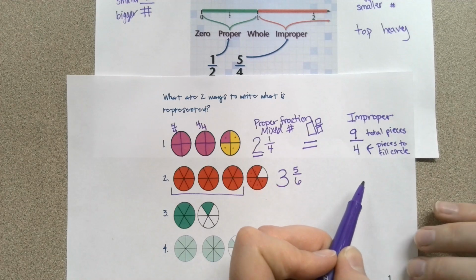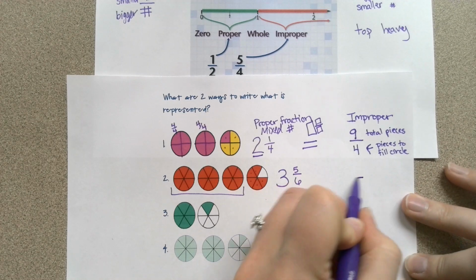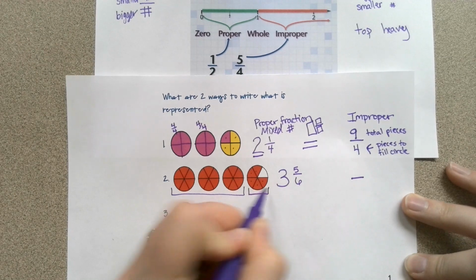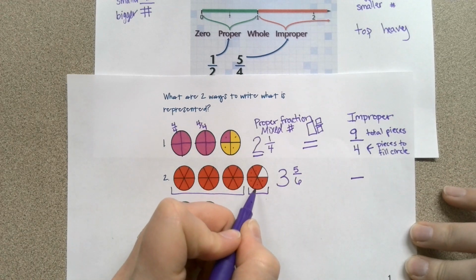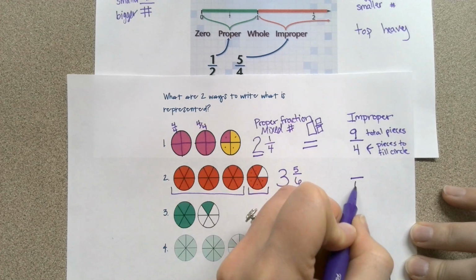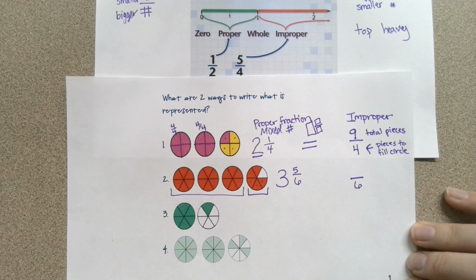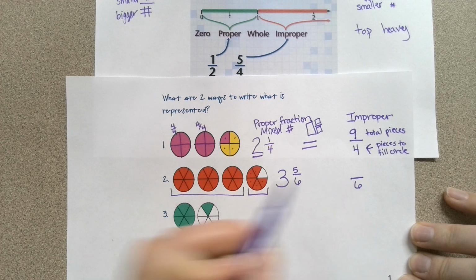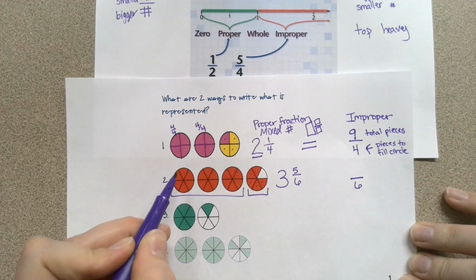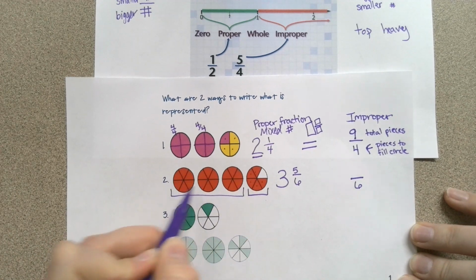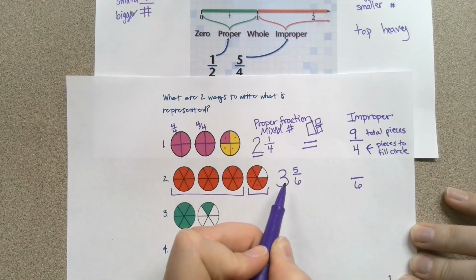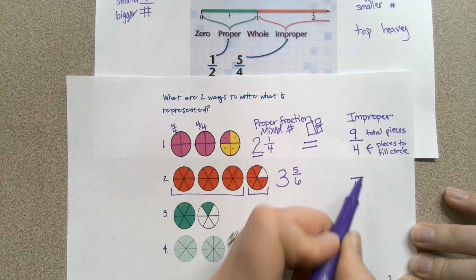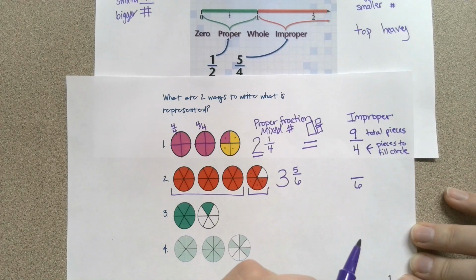If we want to write it as an improper fraction, again, the denominator is talking about just one circle. And in one circle, there are 6 pieces. 6 pieces fill that circle. The numerator is saying how many total pieces we have. Because we have more than just one completed circle, it's going to be a bigger number in the numerator than we have in the denominator.